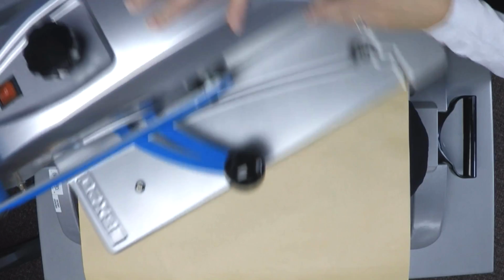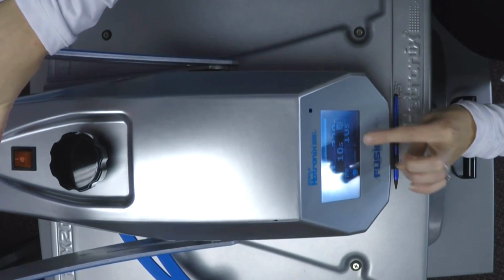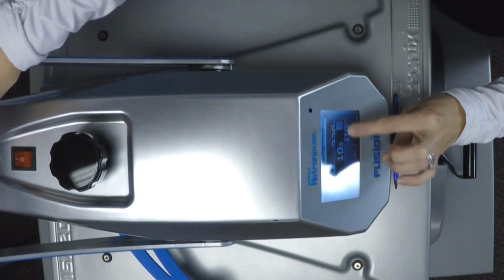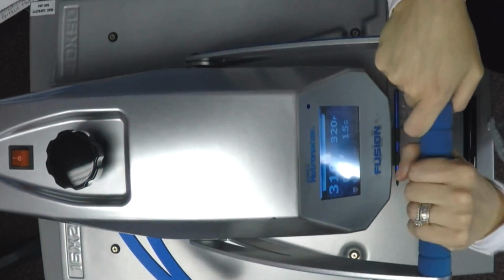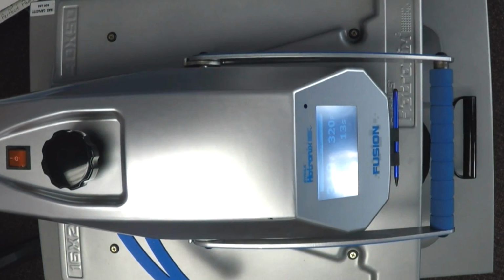Cover that back up, and then seal it for the full application. Now if you remember, glitter or fashion film requires a full 15 seconds at the 320 degrees. So I'm just going to make sure everything gets those full 15 seconds by sealing it for that final application.